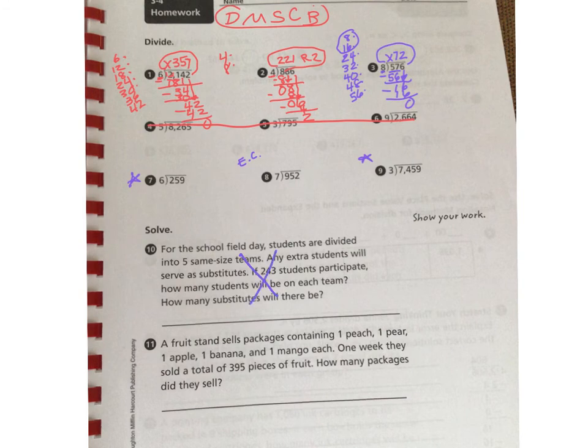And we're going to do a story problem, but it's a division story problem. A fruit stand sells packages containing 1 peach, 1 pear, 1 apple, 1 banana, and 1 mango. One week they sold 395 pieces of fruit. How many packages did they sell? Okay, so here's the fruit. They sell packages and they have how many pieces of fruit in the package? 1, 2, 3, 4, 5.